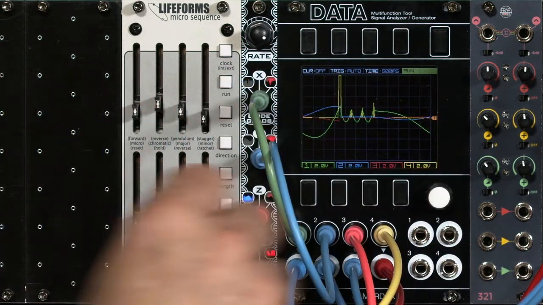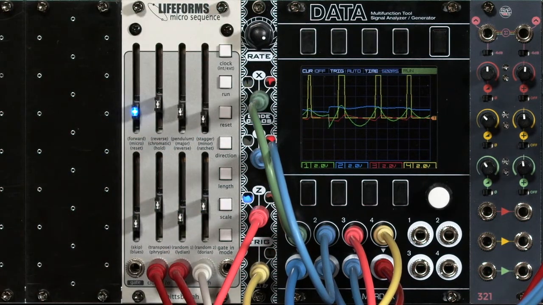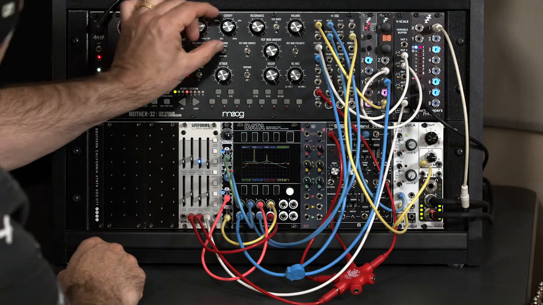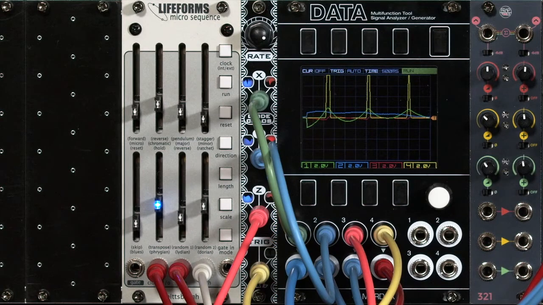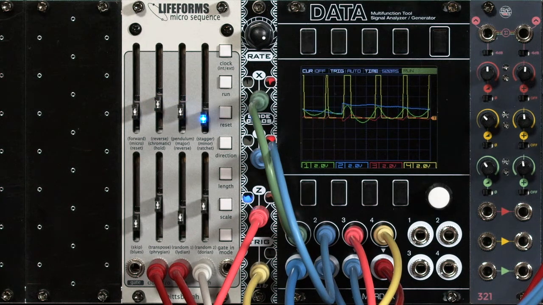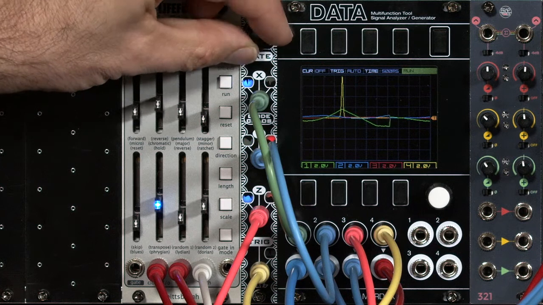Now we're back to our very slow, gentle evolution. And now the magenta trace has a little bit more amplitude to it. That's the Z output going to the filter cutoff. Now we'll go to slow extreme just to show you the contrast.